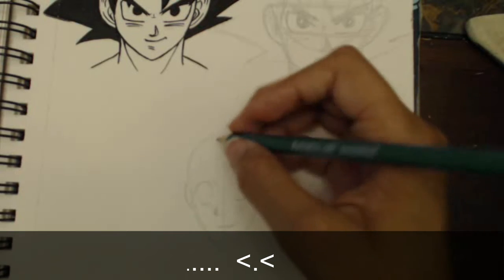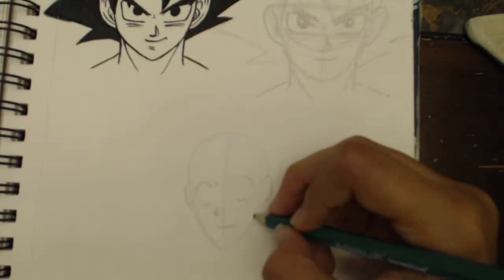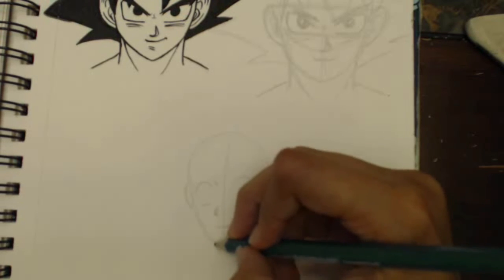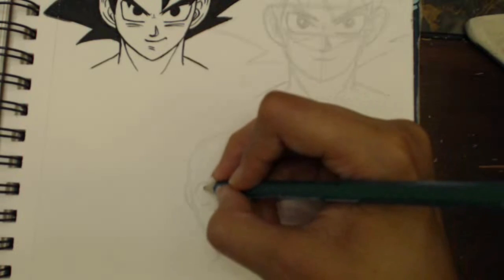What awkward timing. Okay, now what we're going to do is just draw the neck really quickly and then draw the pupils.